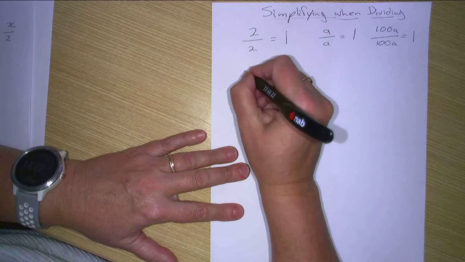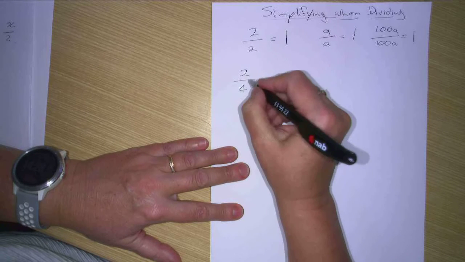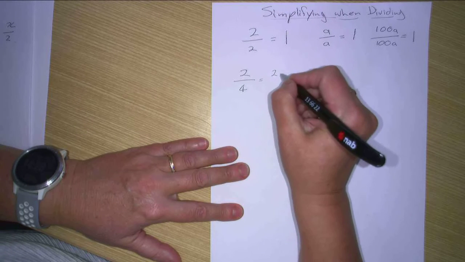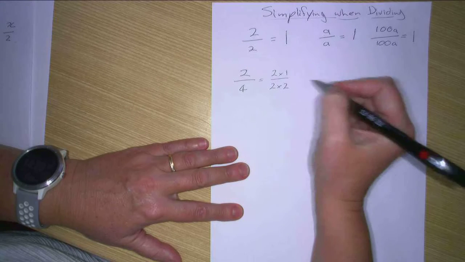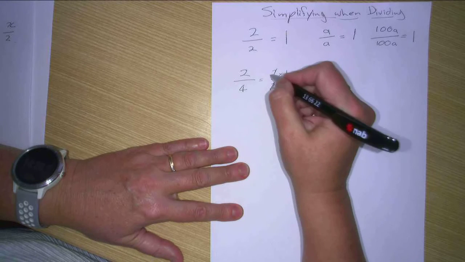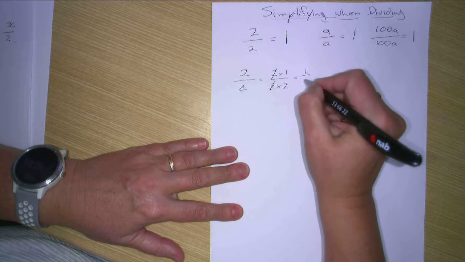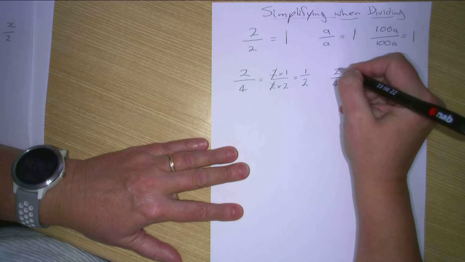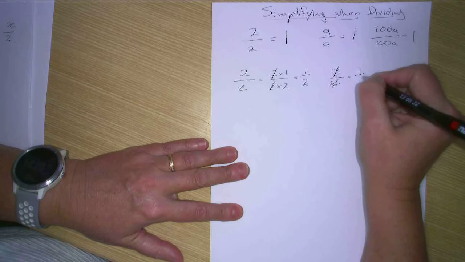So if I have something like 2 over 4, what I look at is what number goes into both of them. So we know that nothing else goes into 2, but 4 is made up of 2 times 2. So I can cancel the 2 from here and the 2 from here, and they give me 1. So that leaves me with a half. I can write that a different way. If I wrote 2 over 4, I can say 2 goes into 2 once and 2 goes into 4 twice, leaving me with a half.